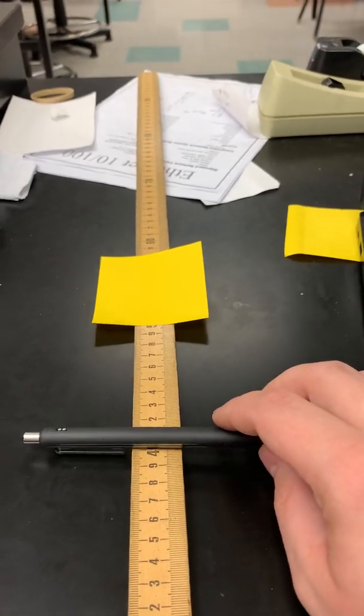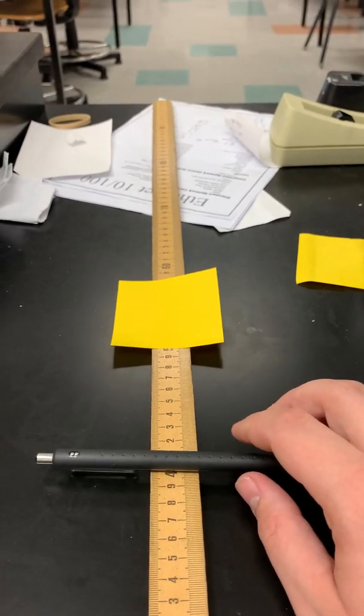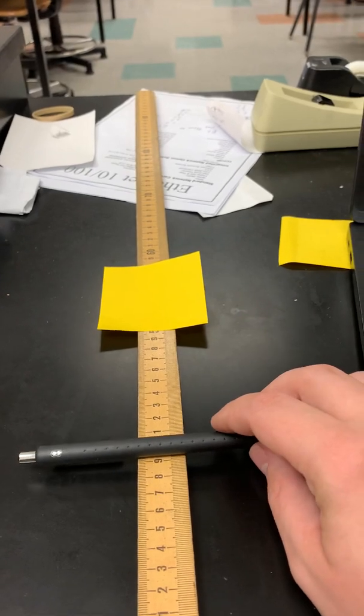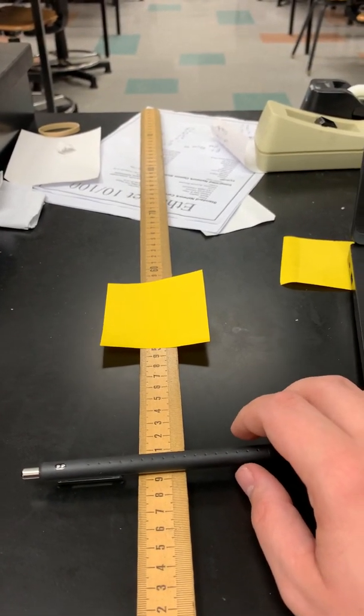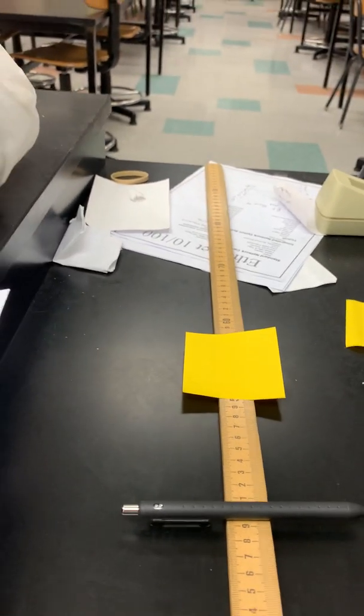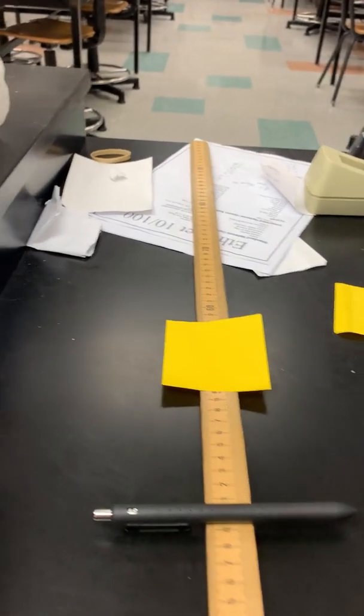Today we're going to do another activity with reference direction and reference points. But now we're going to look more specifically at distance. So, let's start the activity.